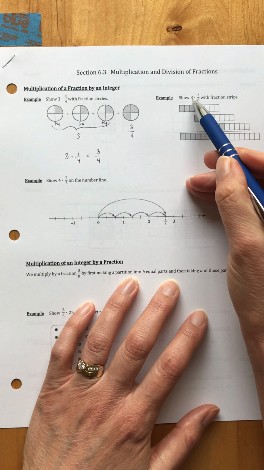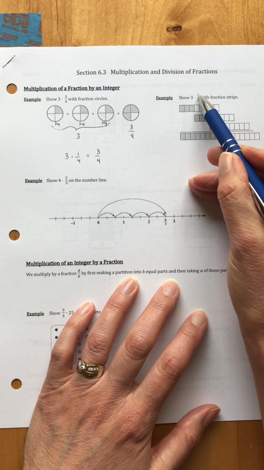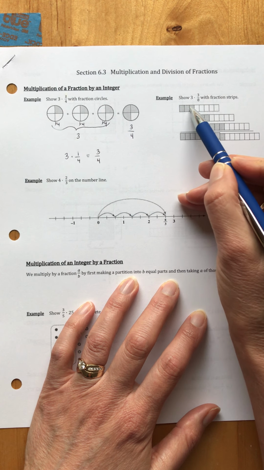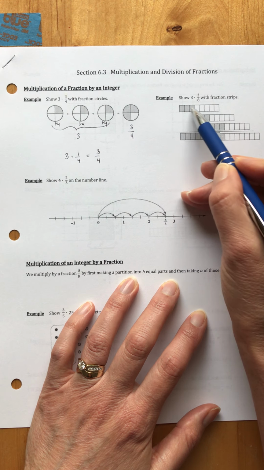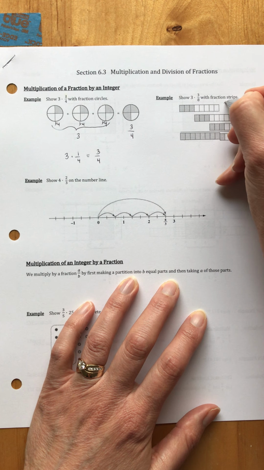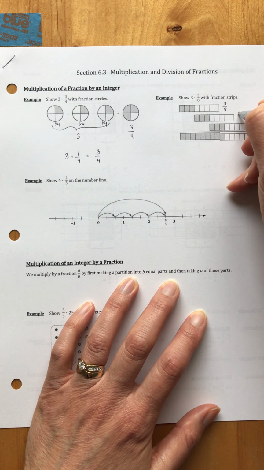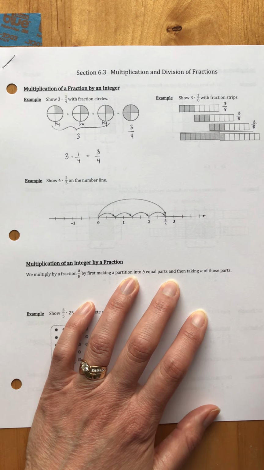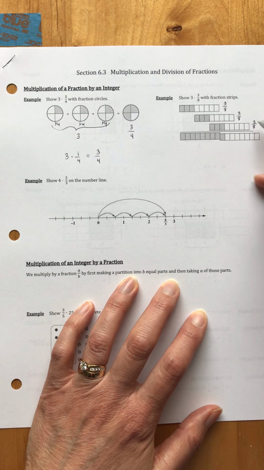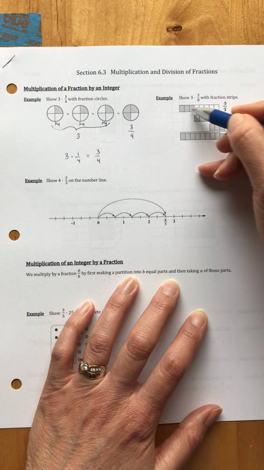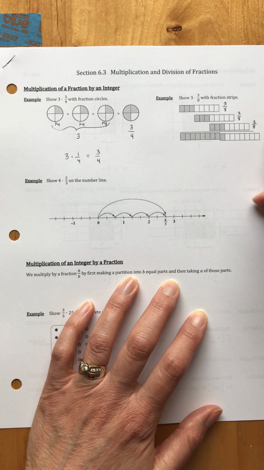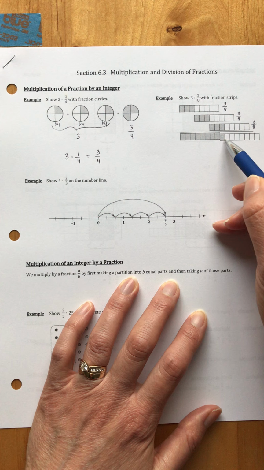Again, we're asking to find 3 if we have 3/8. So each one of these represents 3/8. Notice that the whole fraction strip is divided into 8 equal pieces. So each one represents 3/8. And we're doing that 3 times. Okay, so when we add them all together, we're going to have 3, 6, 9 all together. So the answer here would be 9, and each whole now is divided into 8 pieces.